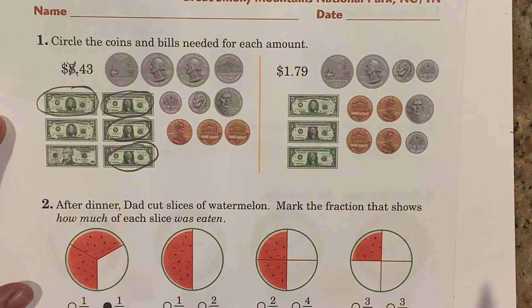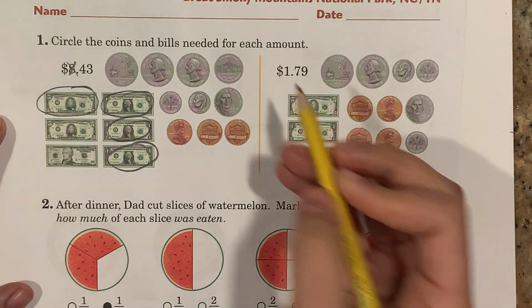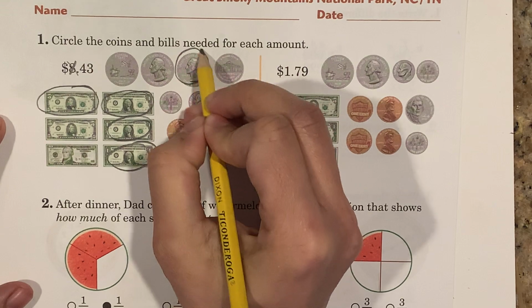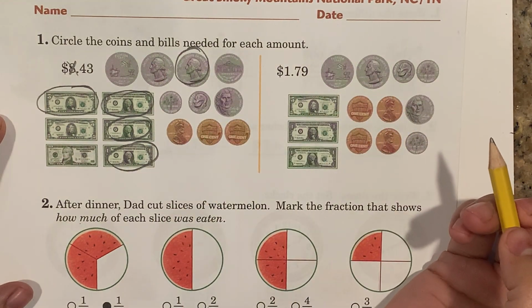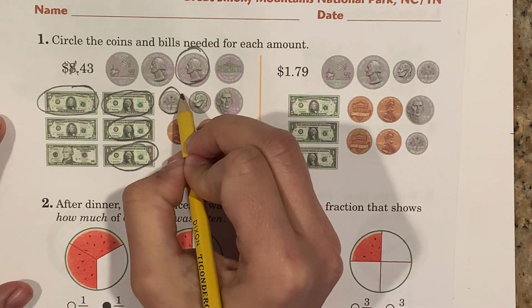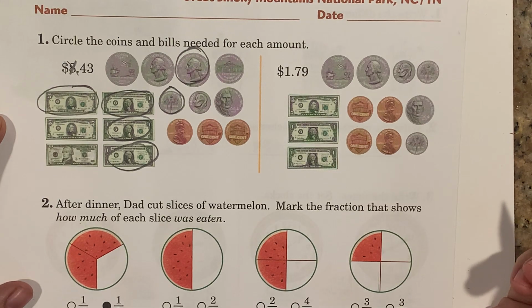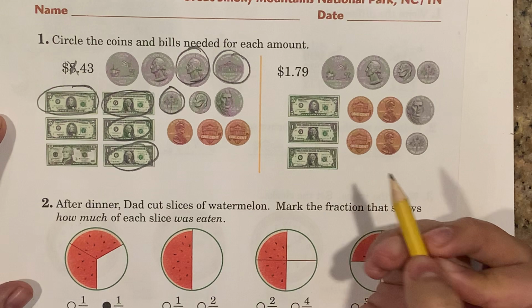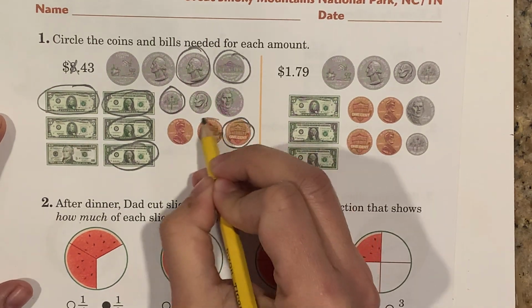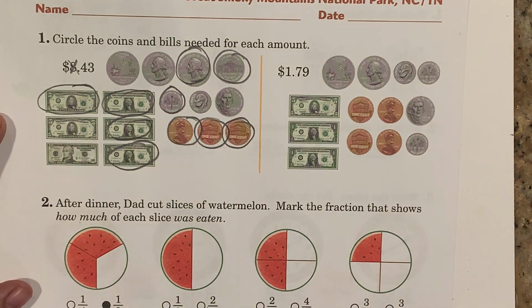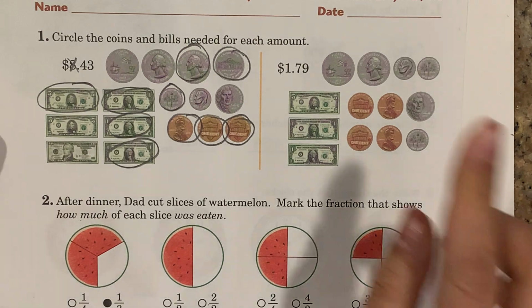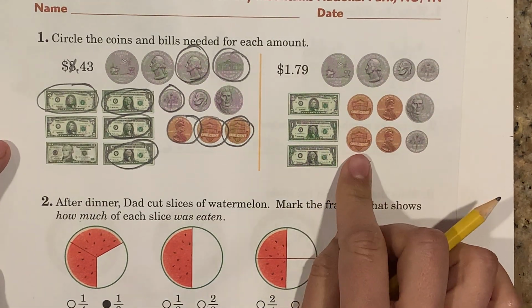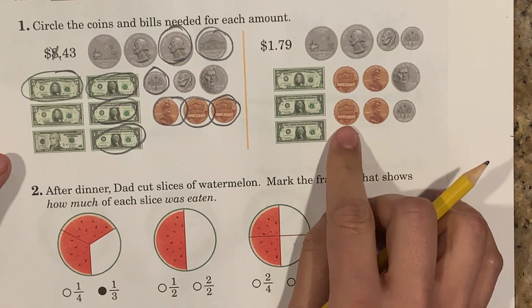Now I need to find 43 cents. What I'm going to do is circle a quarter, 25. I'm going to circle a dime, 35. I'm going to circle another nickel for 40. And then I'm going to circle 3 pennies for 43. You're going to do the same over here for $1.79.